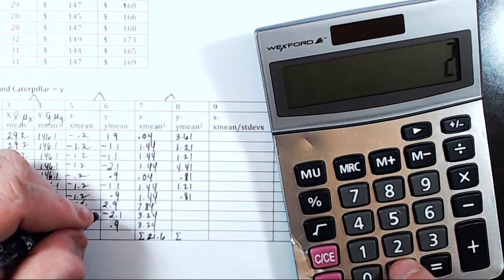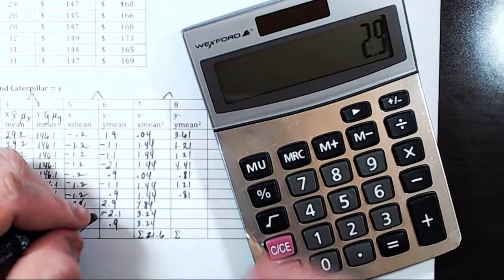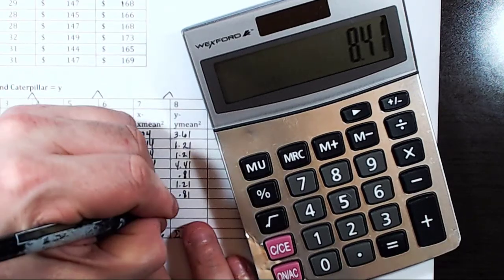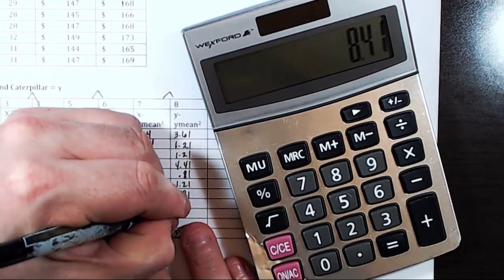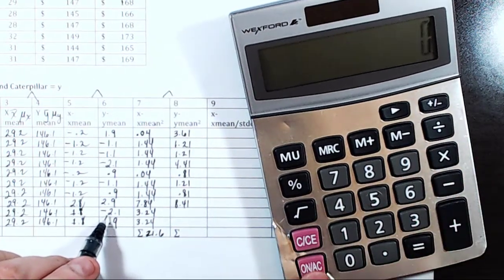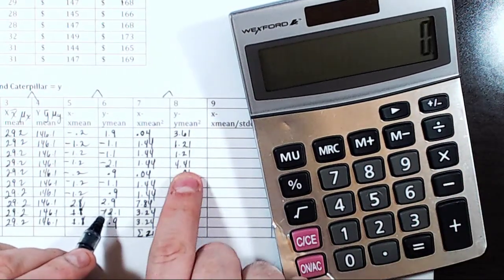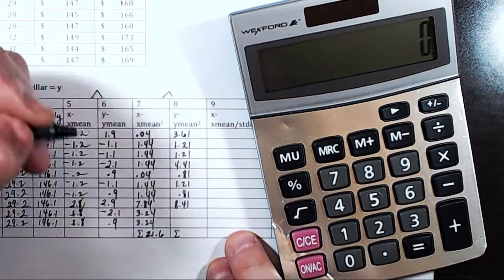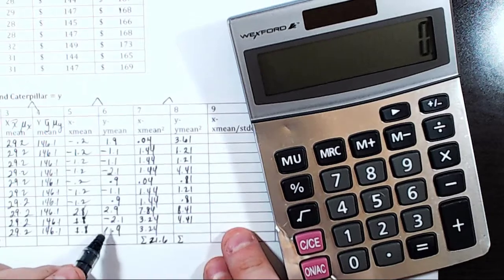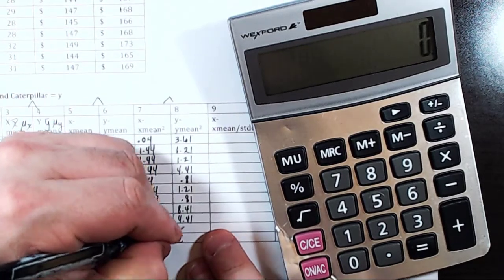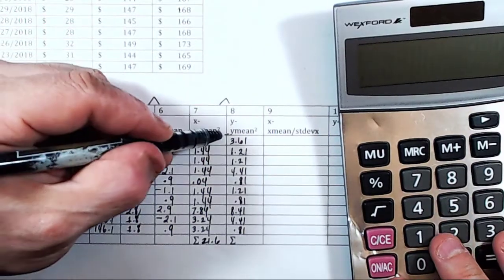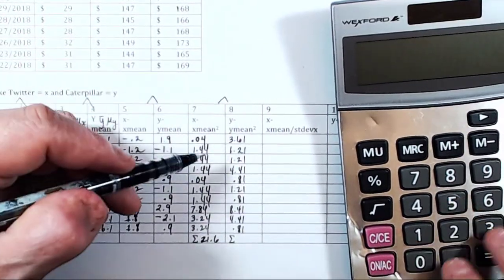So 2.9 times 2.9 equals 8.41. And minus 2.1, I already did that, that's 4.41. And then 0.9 again, it's 0.81.